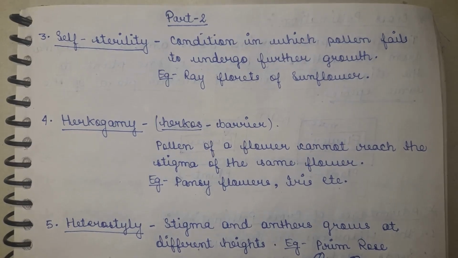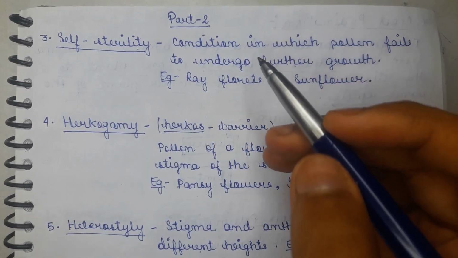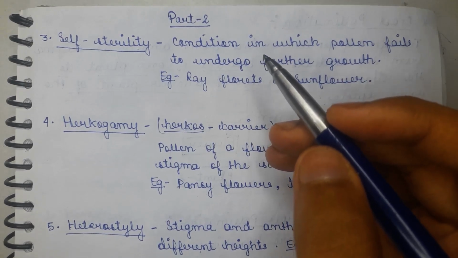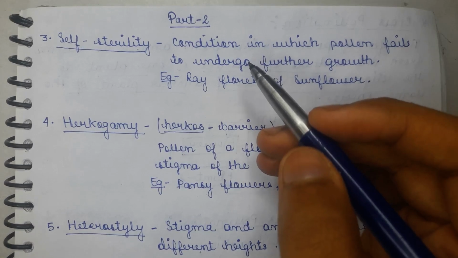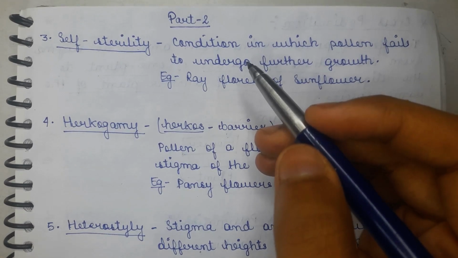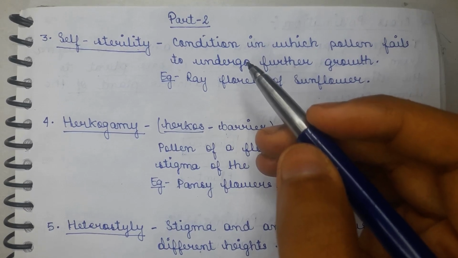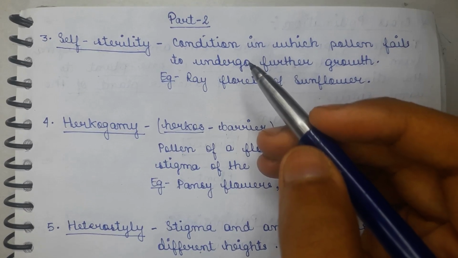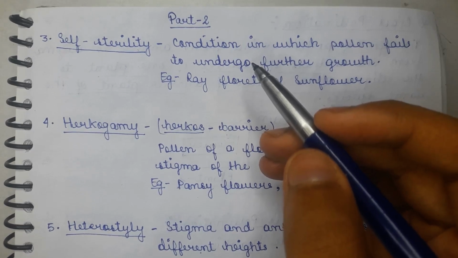Hello everyone, this is the second part of the topic conditions required for cross pollination. We have already talked about two points. The first one was unisexuality in the flower that tends to cross pollination. Unisexuality means the flower may be either male or female. For that they need to do cross pollination between the male plant flowers and the female plant flowers.